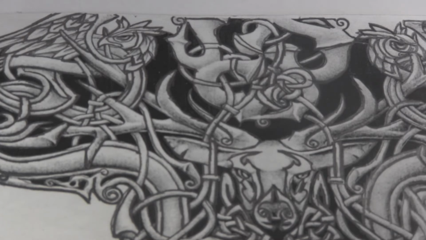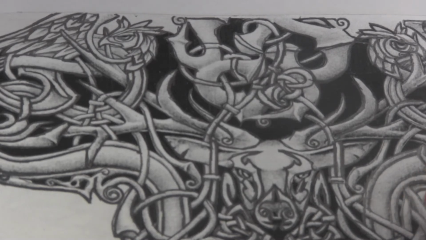Well, Celtic art's been around a long time. You probably have seen it in a church. For example, the woven drawing that you see here is a style that perhaps you've seen either on a gravestone or a church stained glass window.